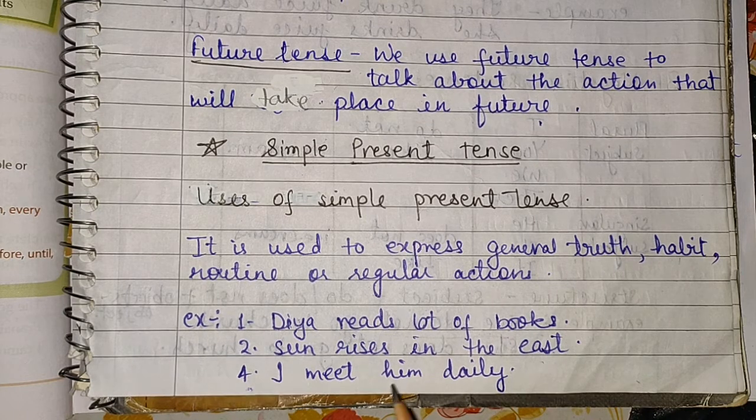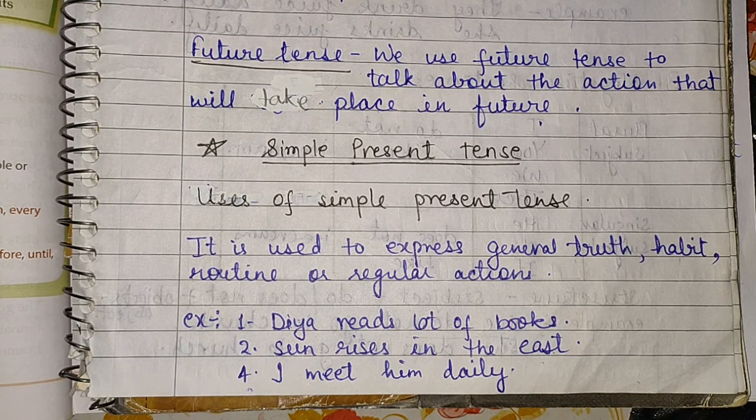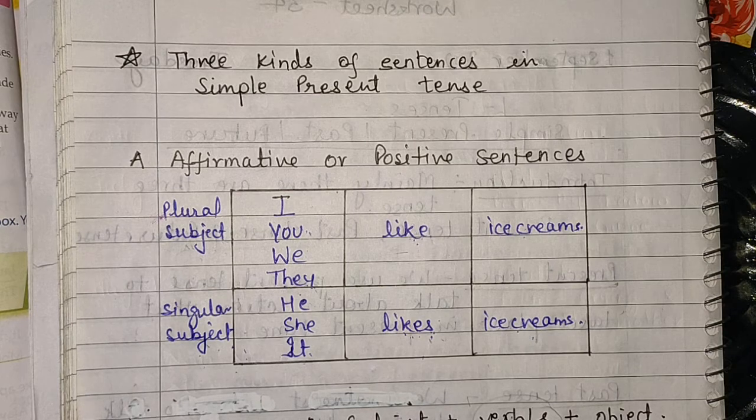Next is I meet him daily. Now here I meet him daily is an example of a regular action. All right, so basically we can say that simple present tense expresses general truth. Okay, those sentences which express general truth, those sentences which express any habit of somebody or routine of something, or you can say those sentences which show the regular action of something, are known to be simple present tense.